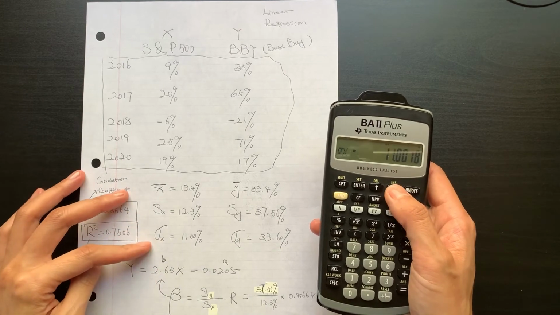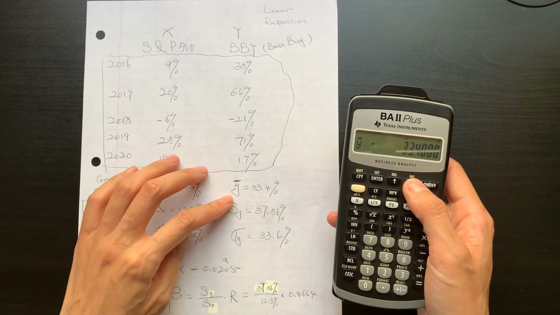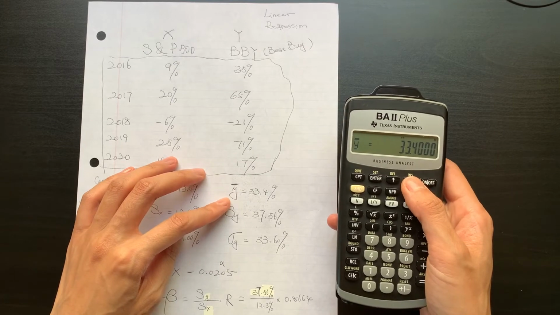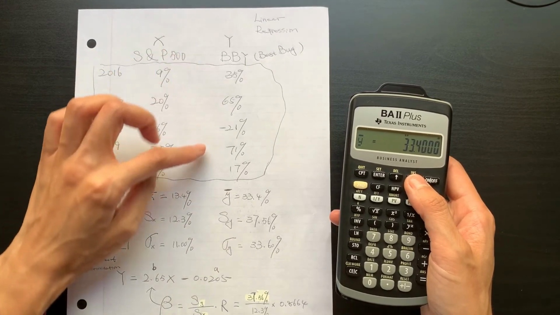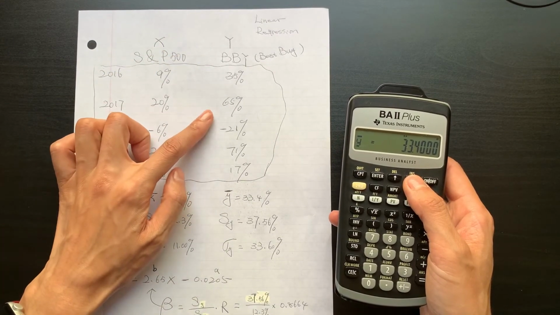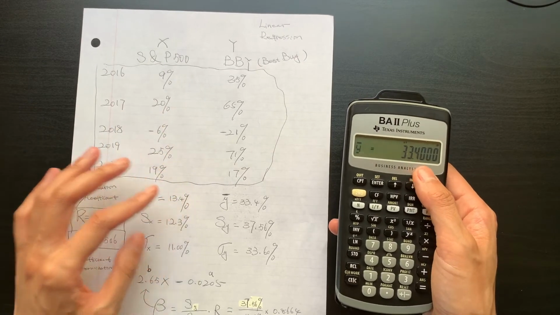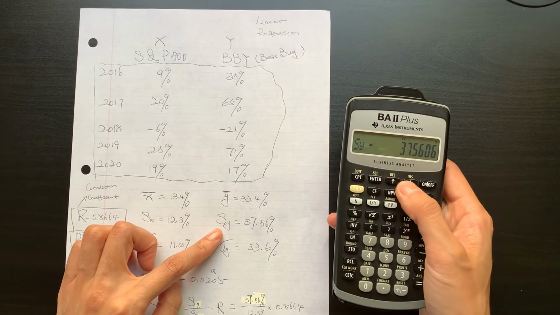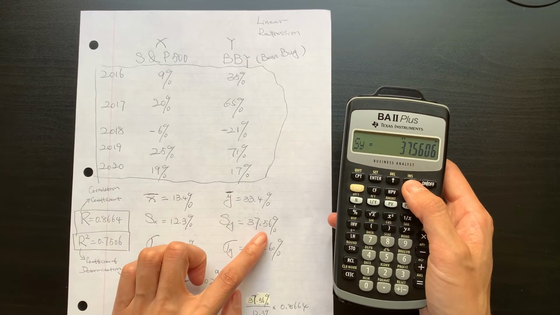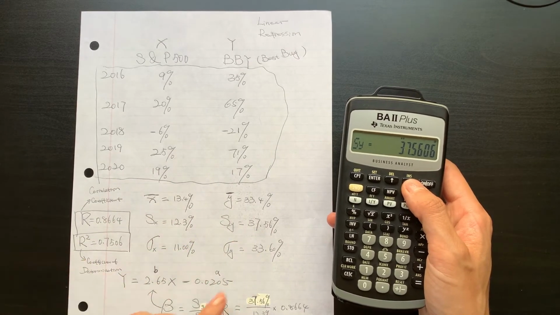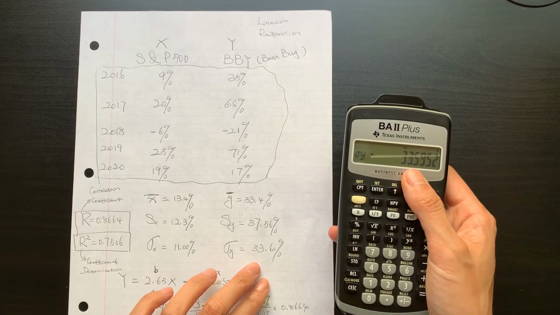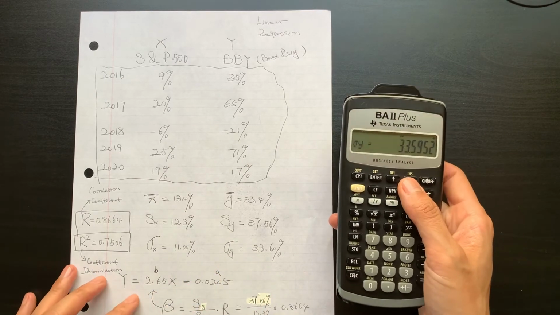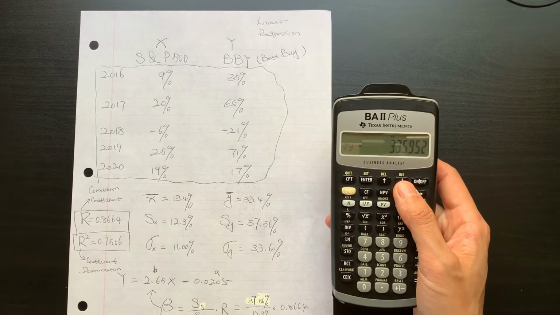Okay, then they give you the Y mean, which is the average return of Best Buy for the last 5 years, 33.4%. Then the sample standard deviation is 37.56%. Then they also give you the population standard deviation. We don't really need it.